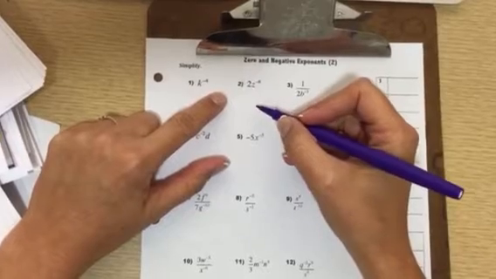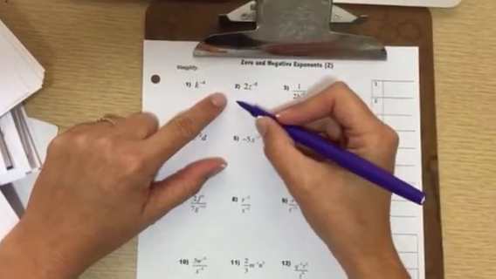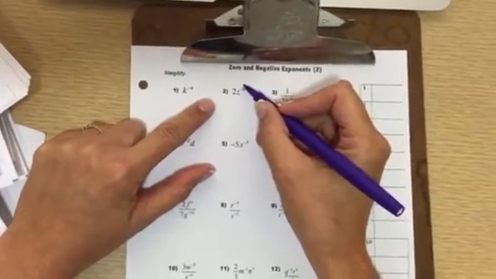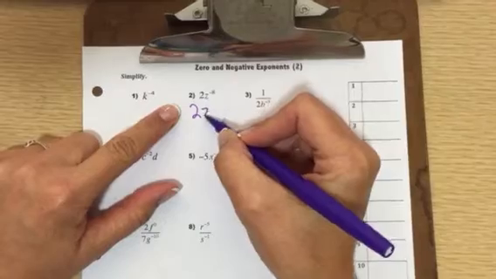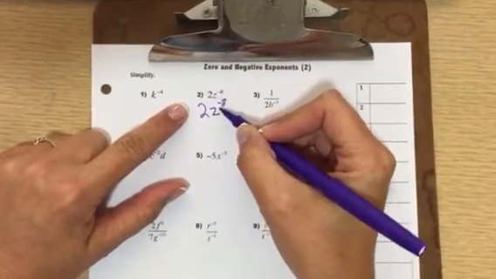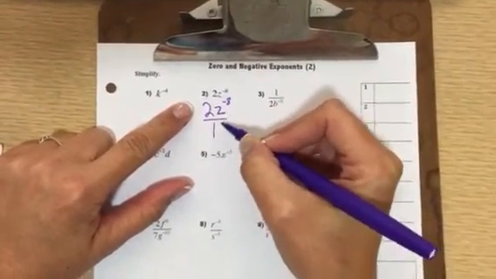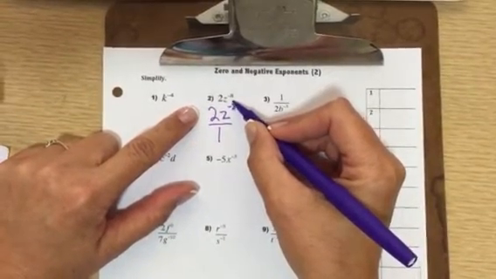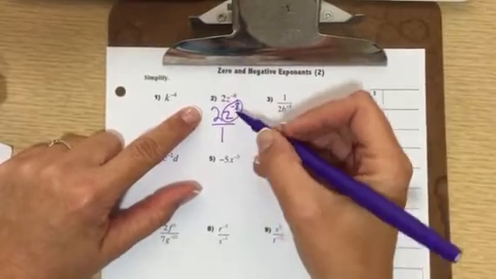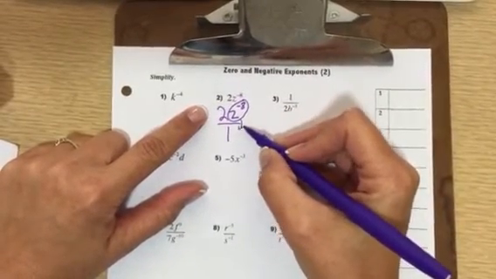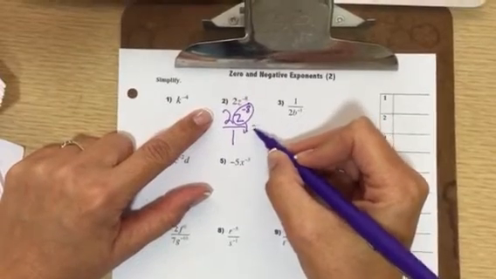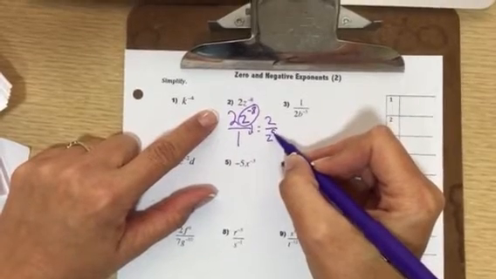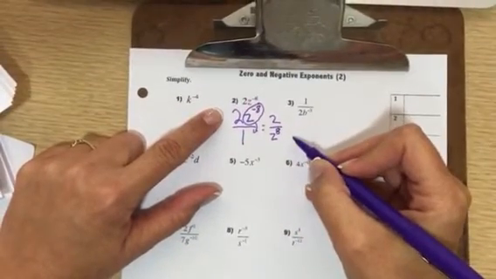And we're working through a few of these problems. So we're going to start with number 2. And basically we're going to take some shortcuts. So I have 2 and z to the negative 8. So it's the same thing as 2 over 1, 2 times z to the negative 8 over 1. Since z has a negative exponent, I'm going to circle it and move it down to the denominator. So I'm going to end up with 2 over z to the 8.